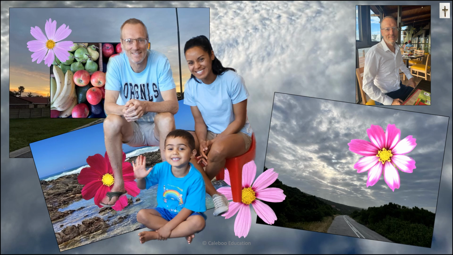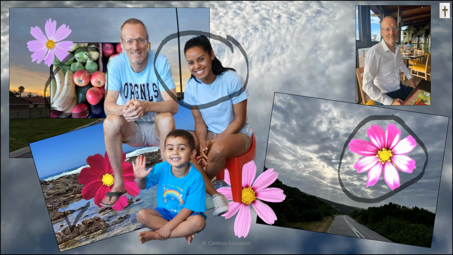Everyone is happy. I hope you guys are happy as well. Mommy looks happy. She's smiling there. We're getting some healthy food. We are getting to the sea, and there's some beautiful things in the garden.